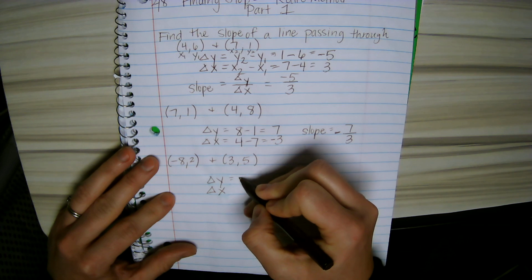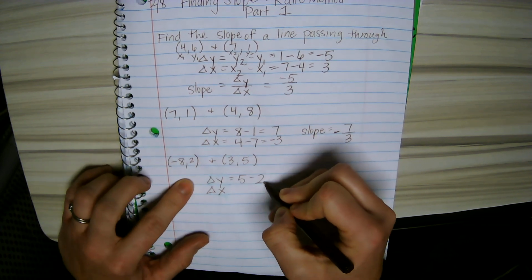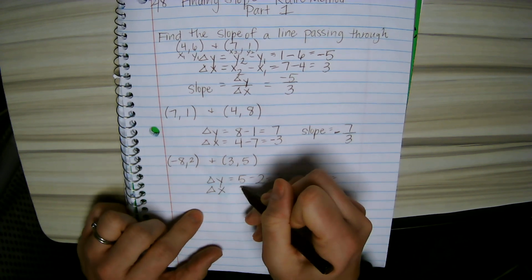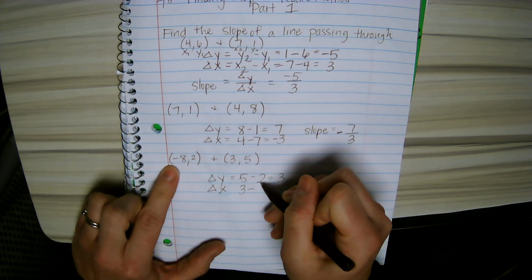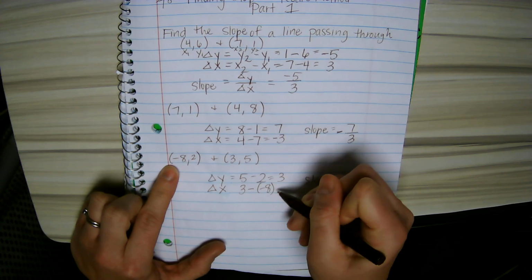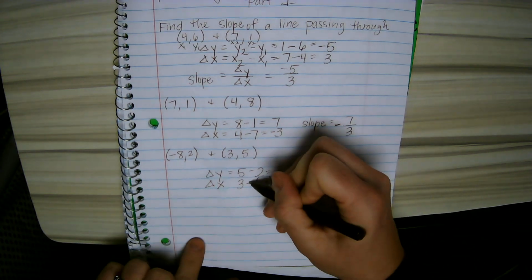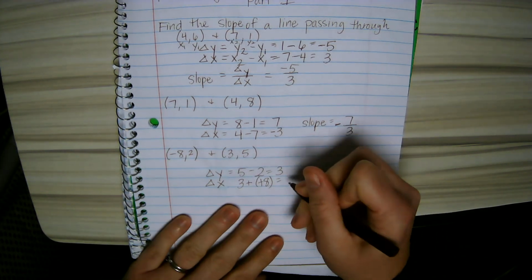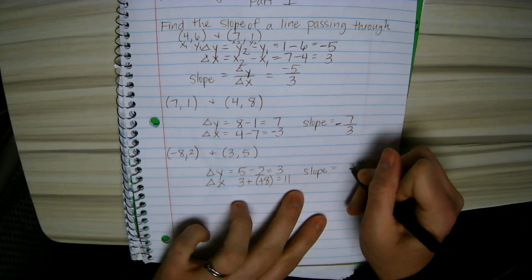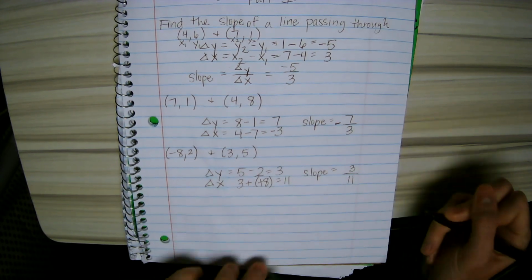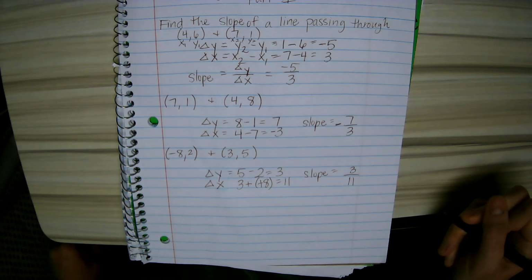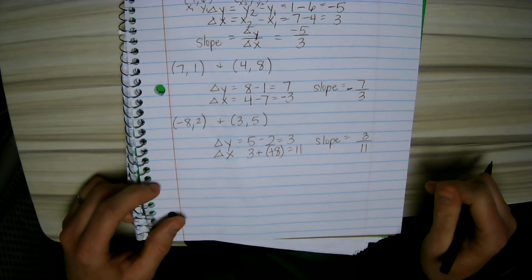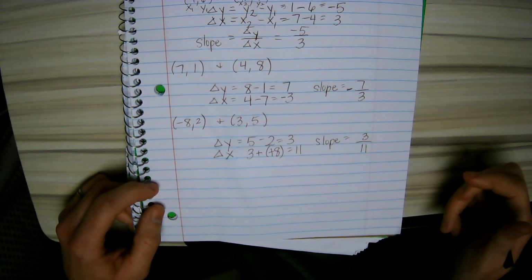So you should have taken your y2 minus your y1, and then you should take your x2 minus your x1. So if we're minusing a negative number, we're adding the opposite, right? So 3 plus 8 is 11. So our slope is the change of y over the change of x. Okay? Wasn't so bad. A little tricky here with our integers. That's why we wanted to make sure you guys were on the right path with those.